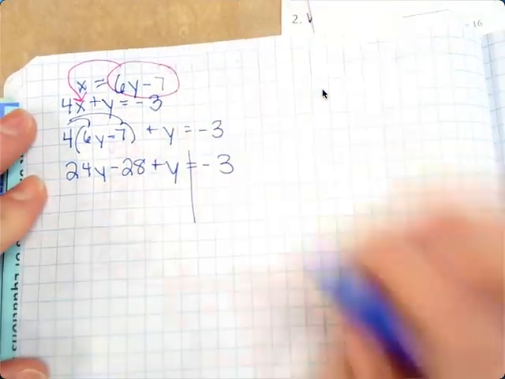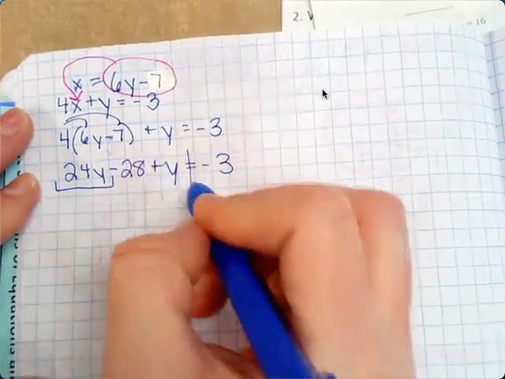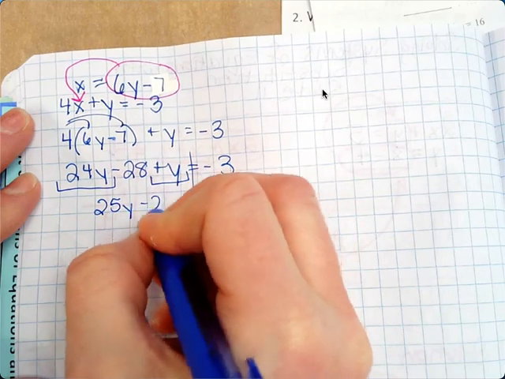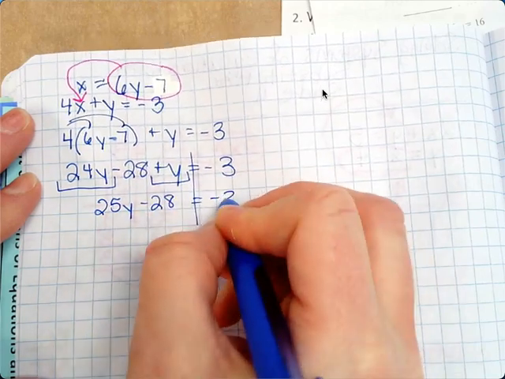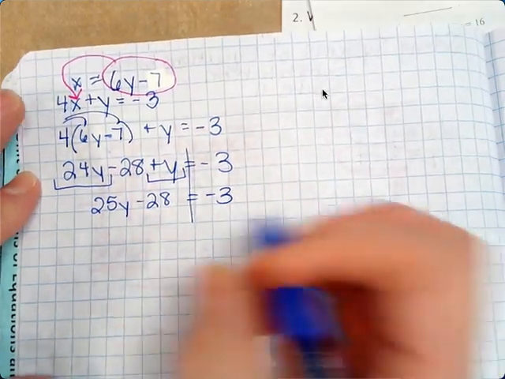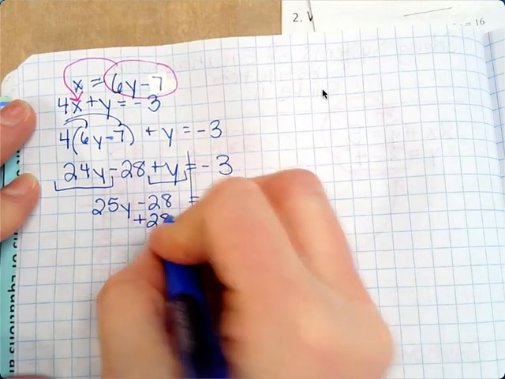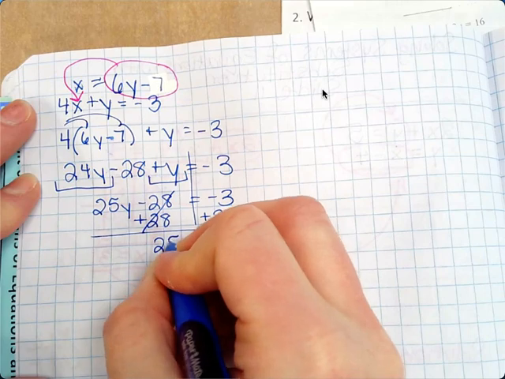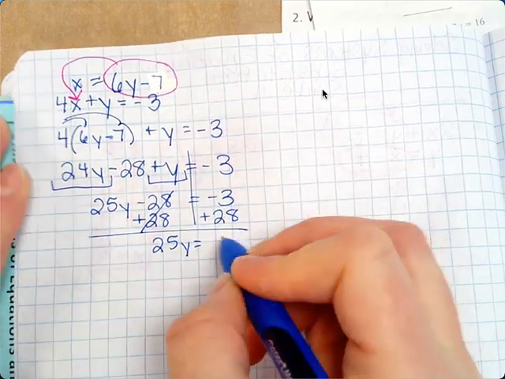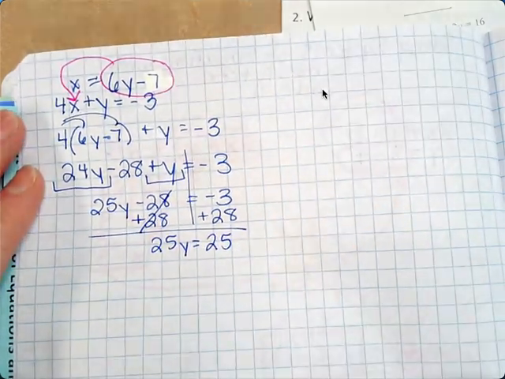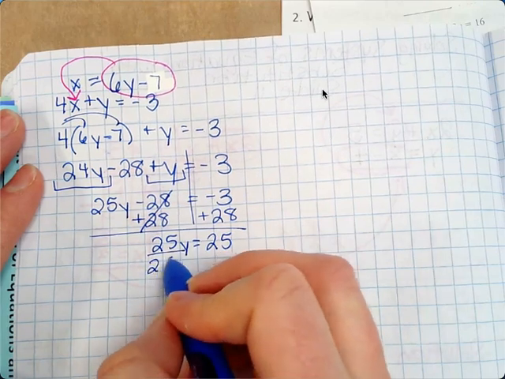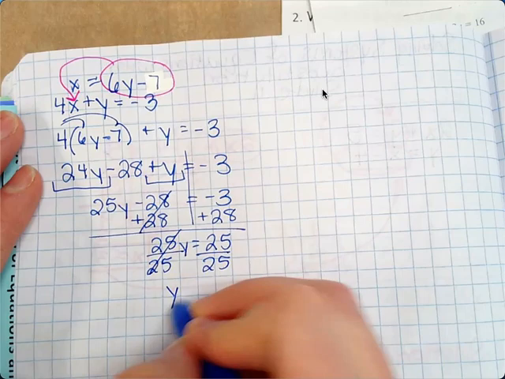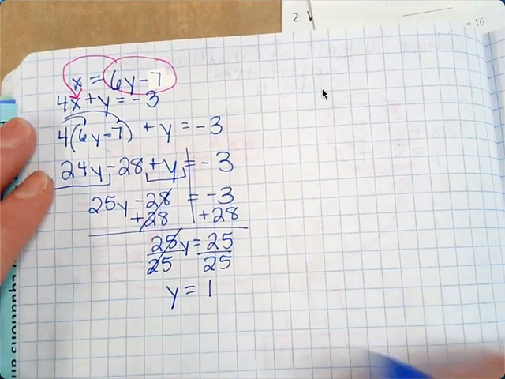Yeah. Okay. Then we combine y's: 25y minus 28 equals -3. Then add 28. 25y equals 25. Divide by 25. So y equals 1.